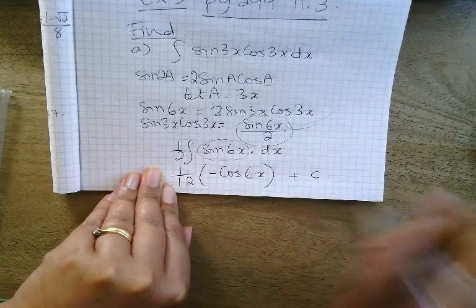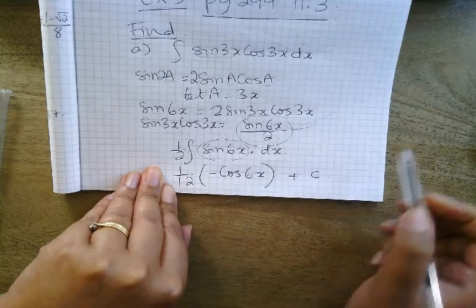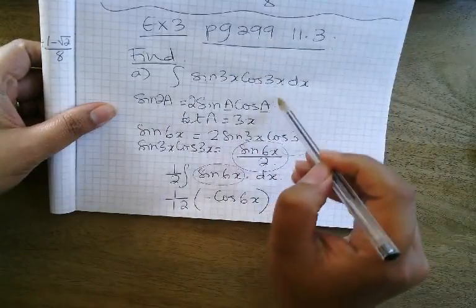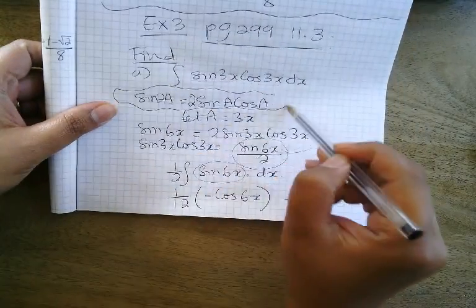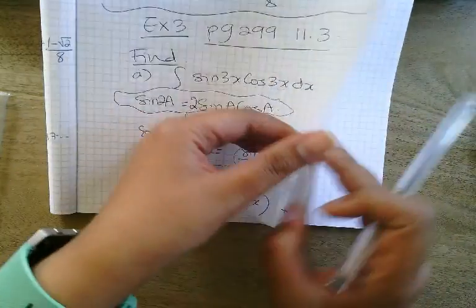So this would be my final answer, minus cos 6x over 12 plus c. Here you saw how I used this double angle rule for sine to help me integrate this function.